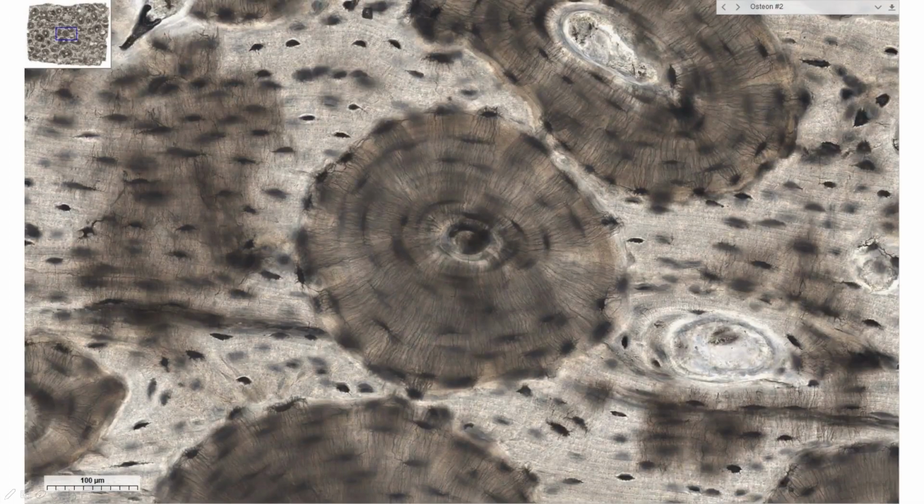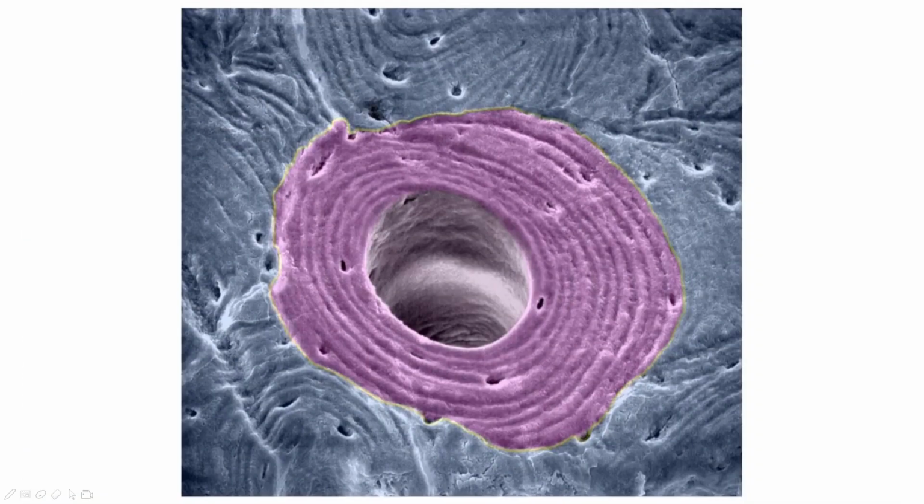Here we can see the osteon better. They kind of look like tree stumps. The central canal at the center of the osteon is where blood vessels would be located in live bone. Here is an image of an osteon with its central canal under a scanning electron microscope.